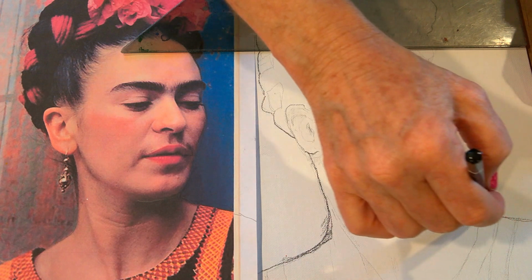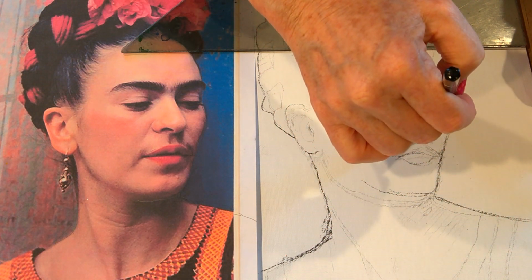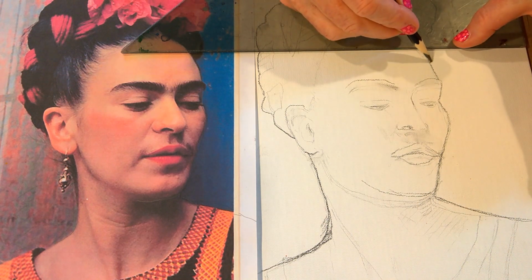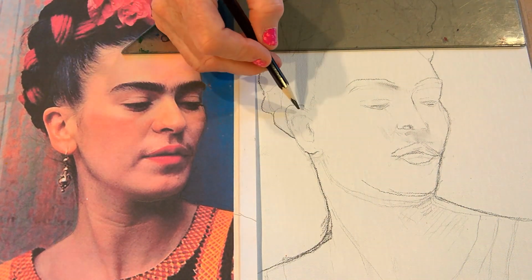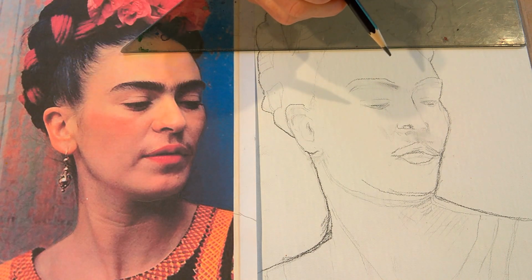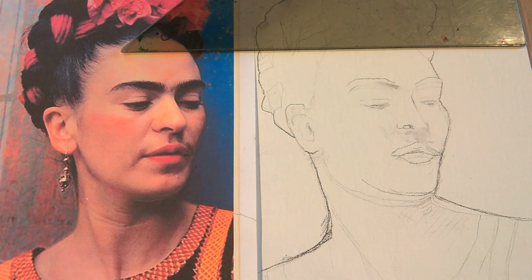So this is the beginning point, getting the outside of the object or subject, and then going back in and starting to create some of the details.